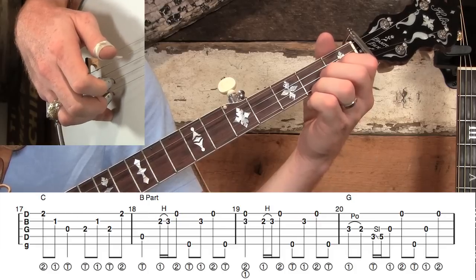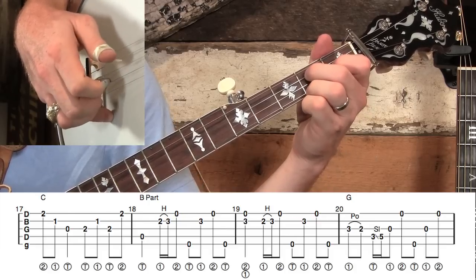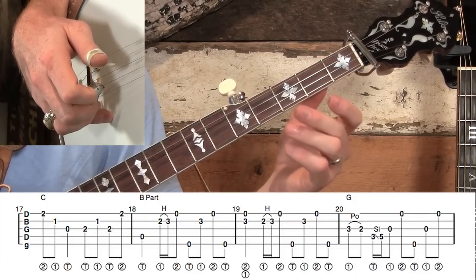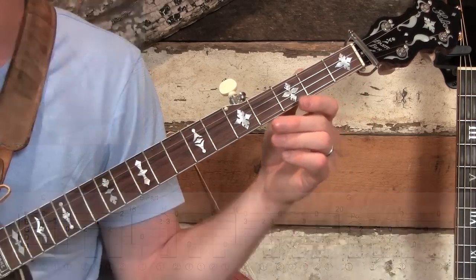Same C lick in measure 17. But now we're going to go into the B part, and this is where it gets into some different chords and some really cool licks. Let's check that out.